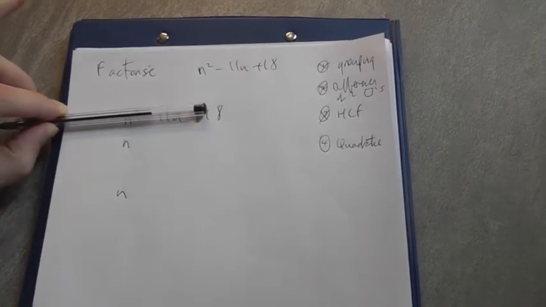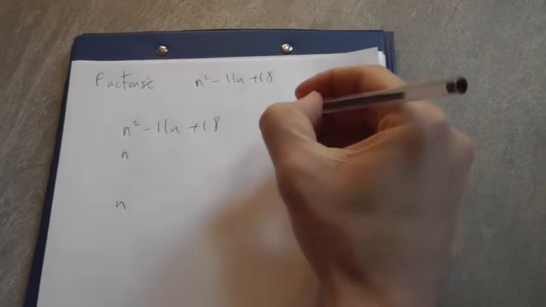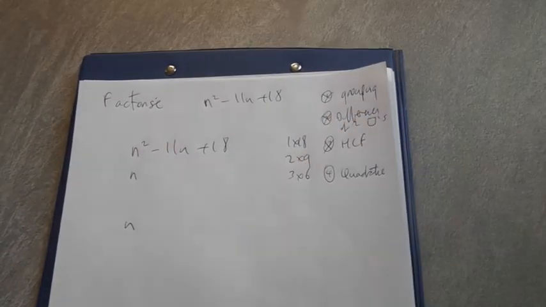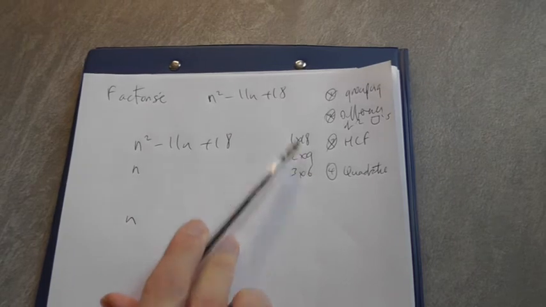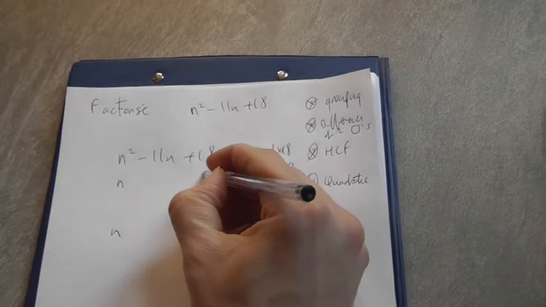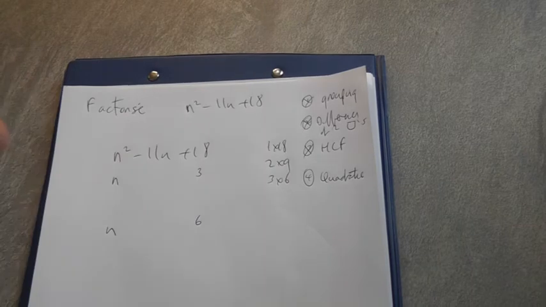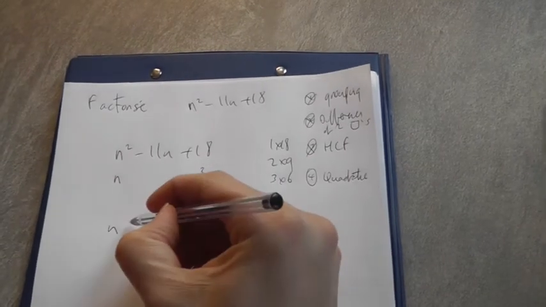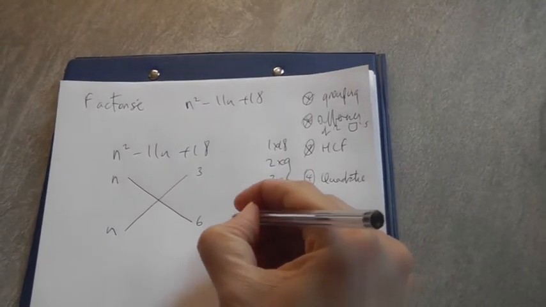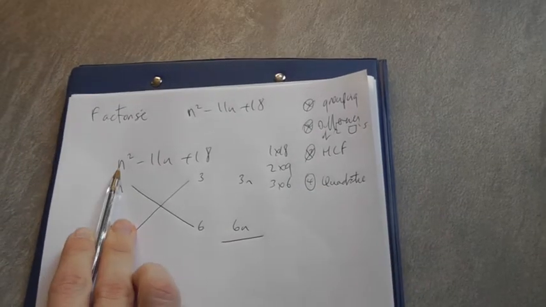I'm then going to look at the 18. Now I need the factor pairs that multiply together to give you 18, and we would have 1 by 18, 2 by 9, or 3 by 6. Now what I generally do is start or select the pair where the 2 numbers are closest together, and that would be 3 by 6. So I'm going to put 3 here and 6 here, and just check. N by n is n squared, 3 by 6 is 18, we're doing okay so far, and I'm now going to cross these, like so, and n multiplied by 6 is 6n, and n multiplied by 3 is 3n. And I've used the n squared and I've used the 18.